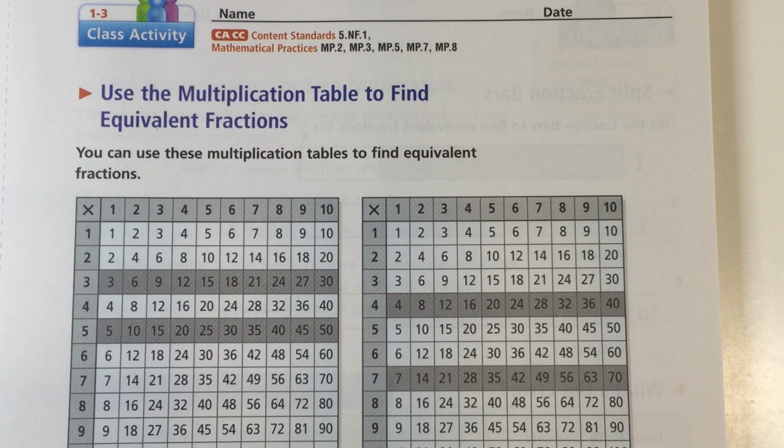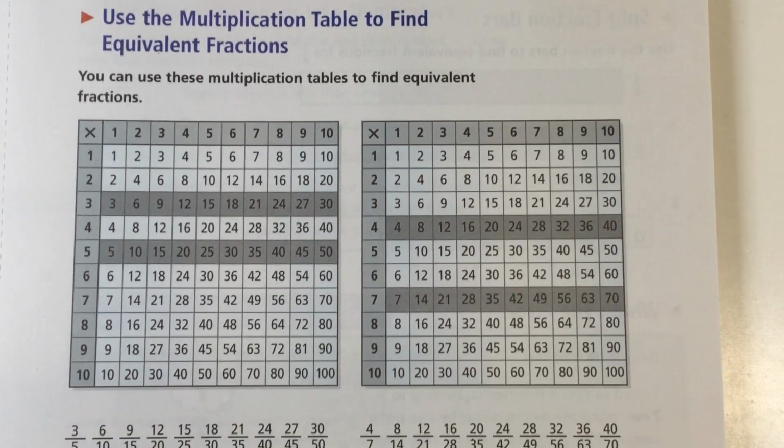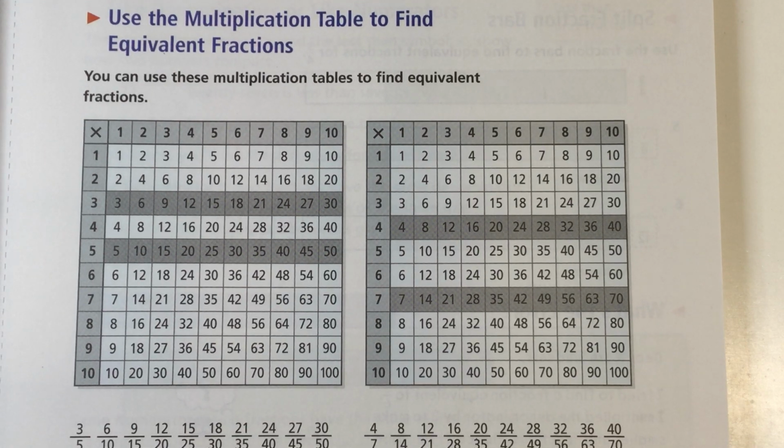Hi, fifth graders. I'm here in our math book on page 7. This is lesson 3 of unit 1, and we're going to be talking about how we can use multiplication tables to find equivalent fractions. So here you can see our basic multiplication tables. These should look very familiar to you.